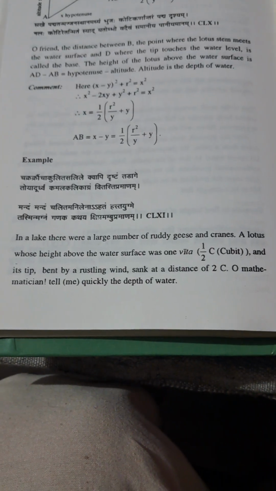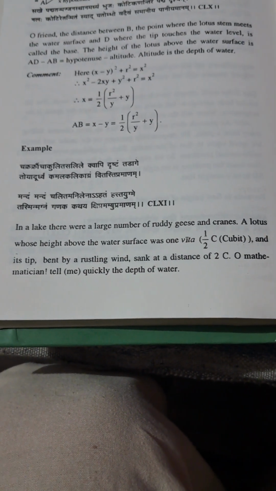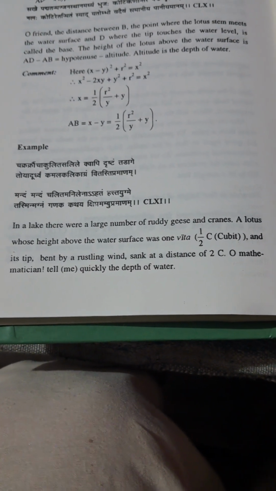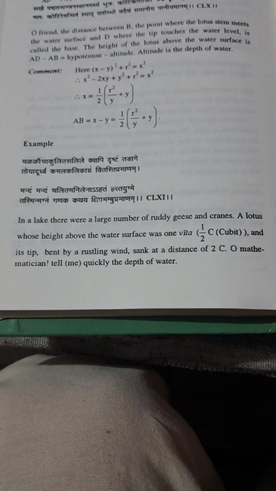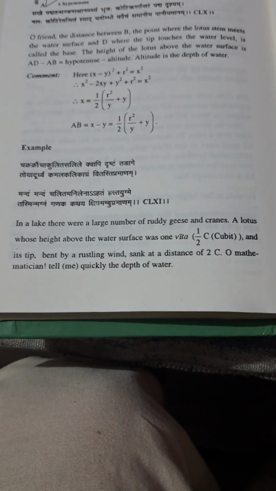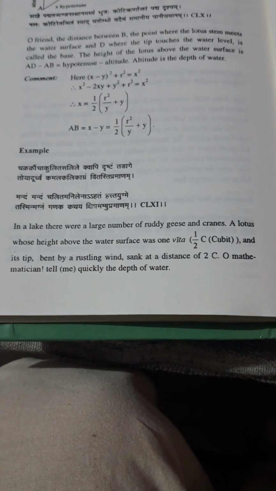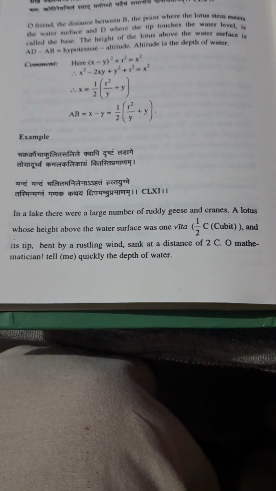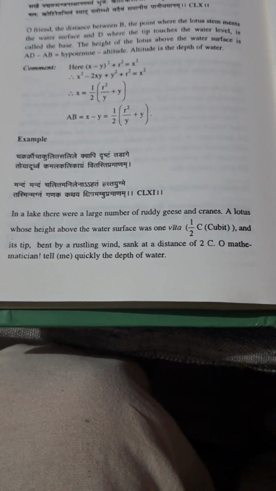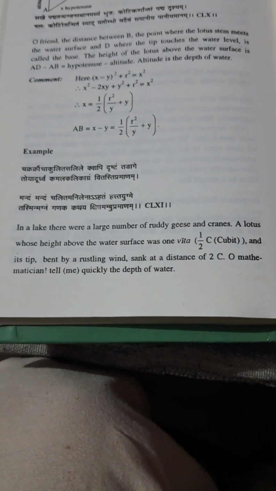Example, if in a lake there are a large number of goody geese and cranes, a lotus whose height above the water surface was 1 meter, half cubit, and its tip, bent by a wrestling wind, sank at a distance of 2 cubits. O mathematician, tell me quickly the depth of the water.